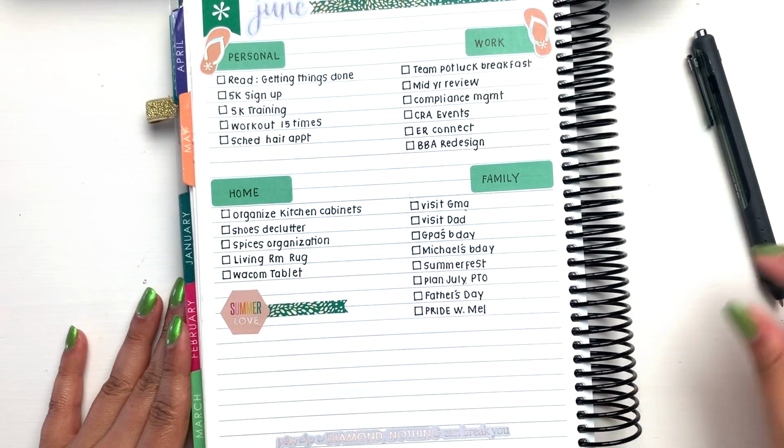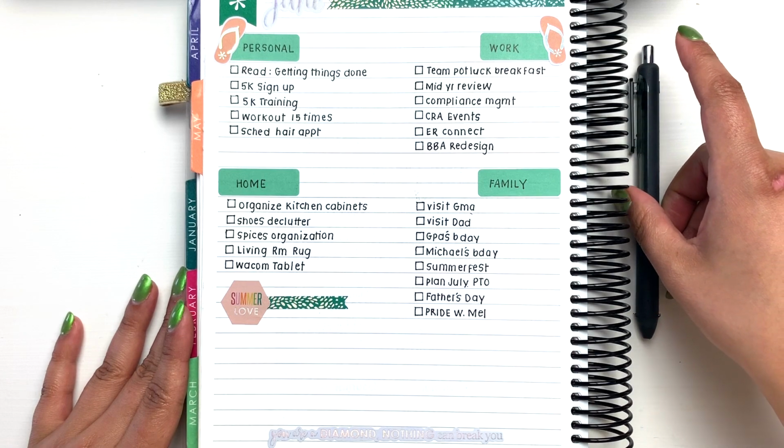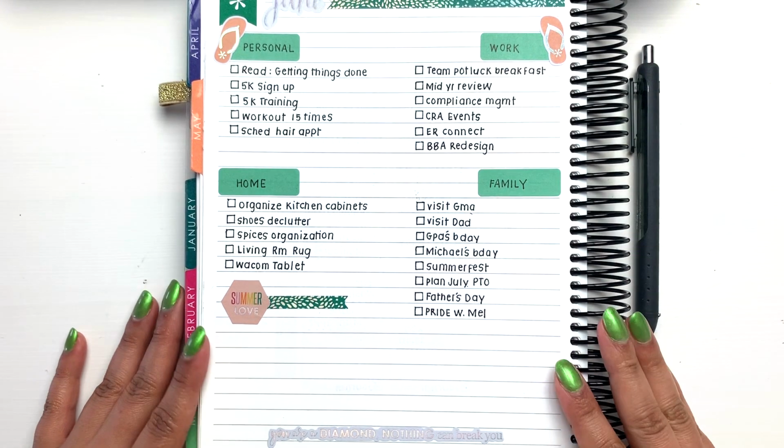Well, there you have it, guys. Here's my June monthly page already completed with all of my goals and major to-dos.